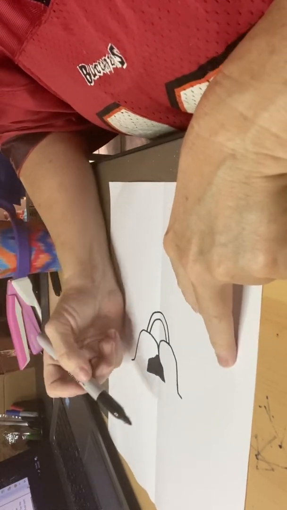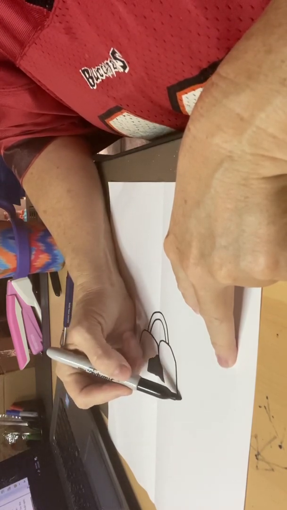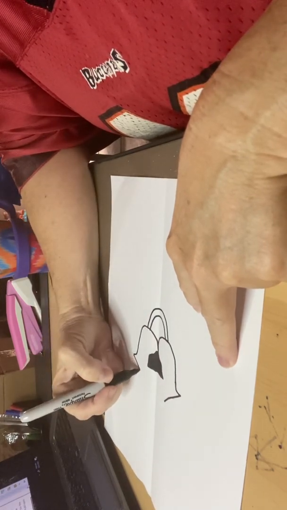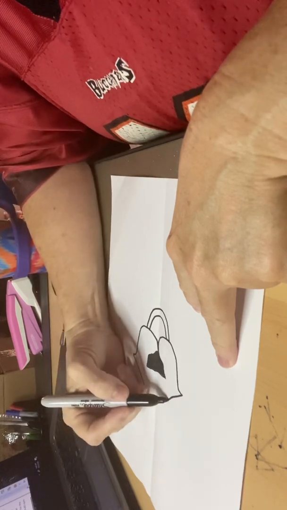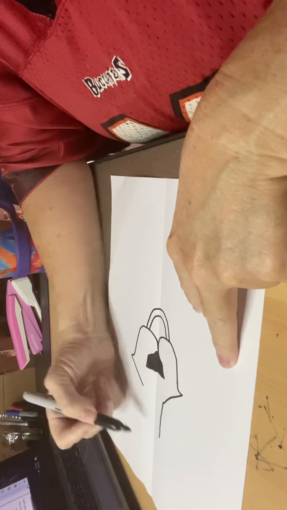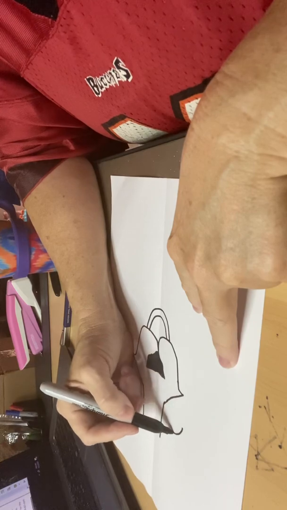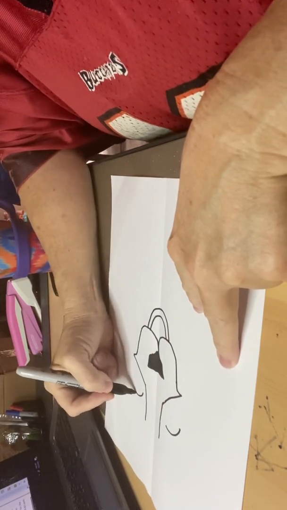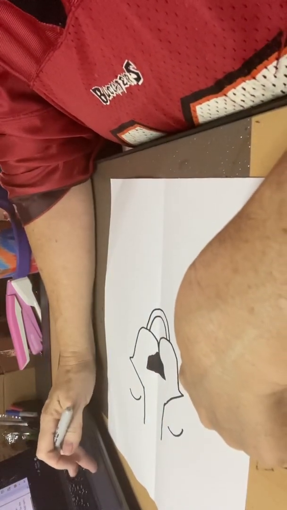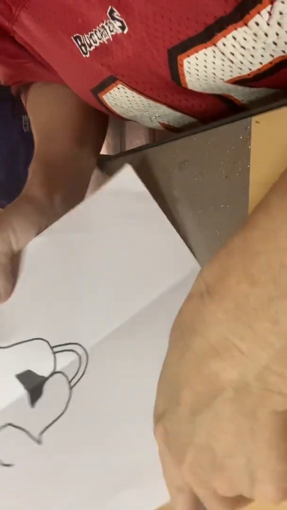And then I am going to come over here and make this up. Just take a diagonal line, bring it up, and then I am going to put a vertical line. And his eyes are closed, so we're just going to do curved lines. Curved lines are important. You know that? We use a lot of curved lines for a lot of different things. Okay, so here we go.